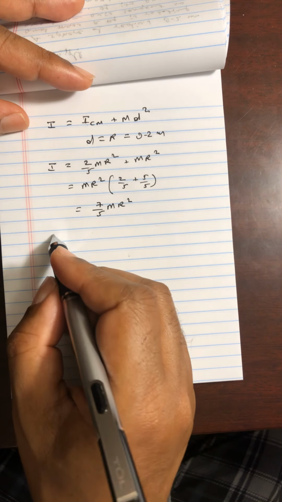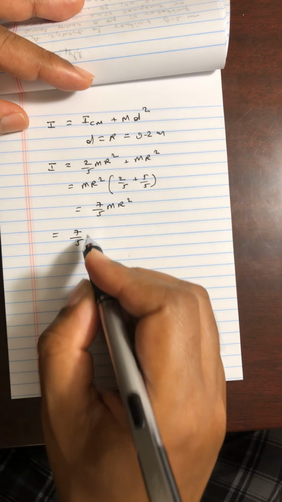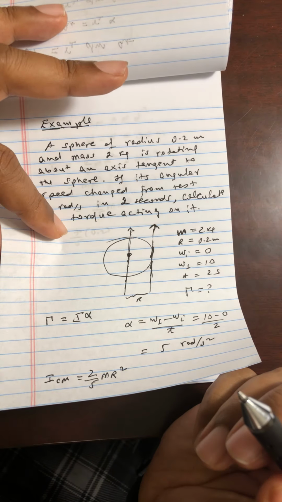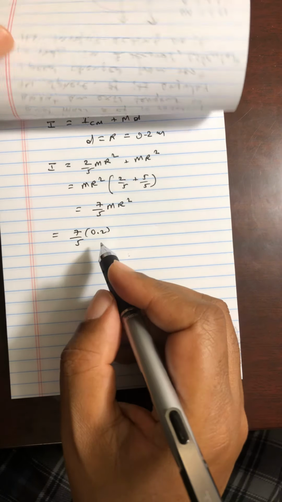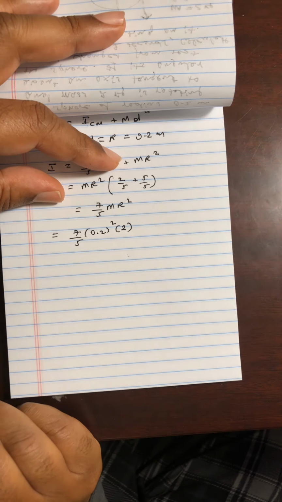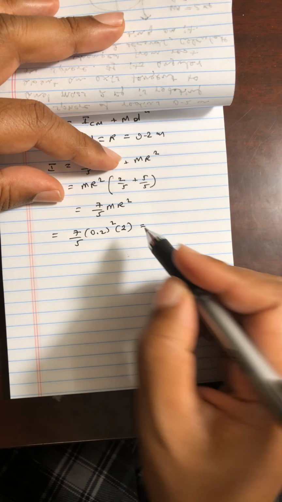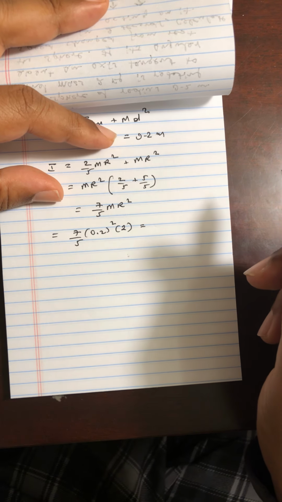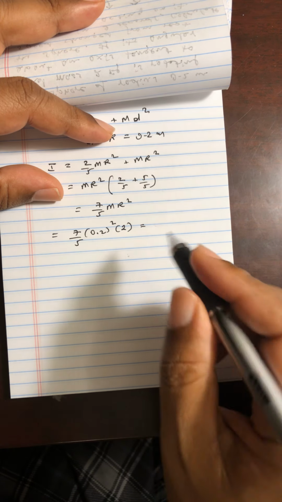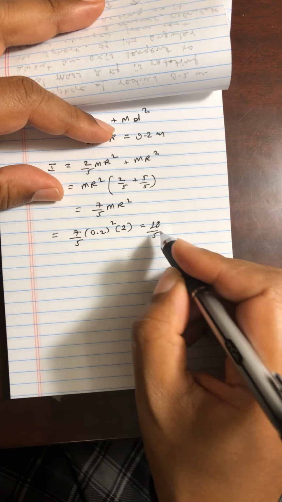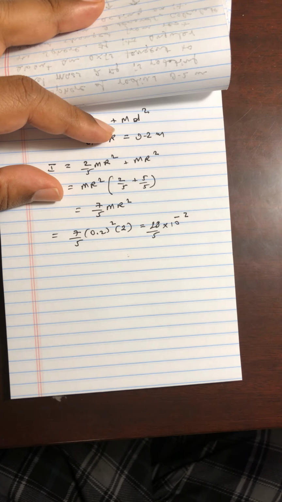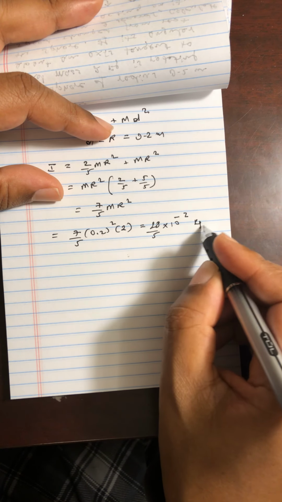If you calculate that, it's going to be 7 over 5 times the radius squared, 0.04, and then times the mass, which is 2. So from the numbers we have 4 times 2 times 7 over 5, which gives 28 over 5, times 10 to the power of negative 2. All right, so that is the moment of inertia.